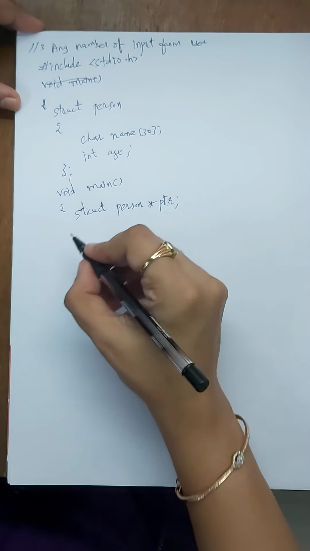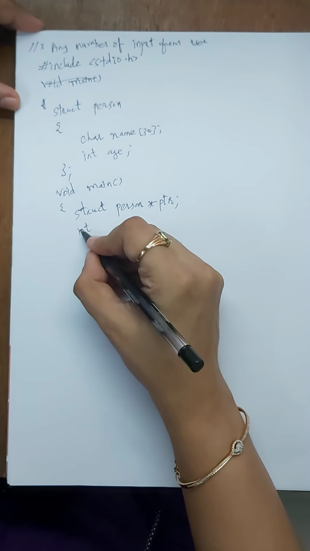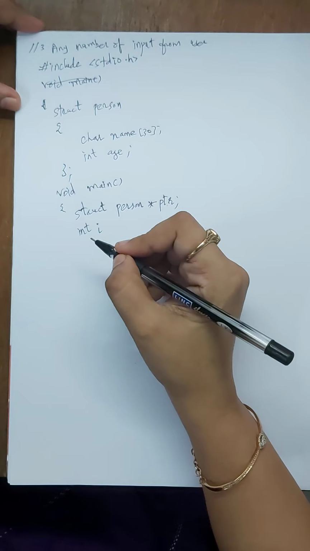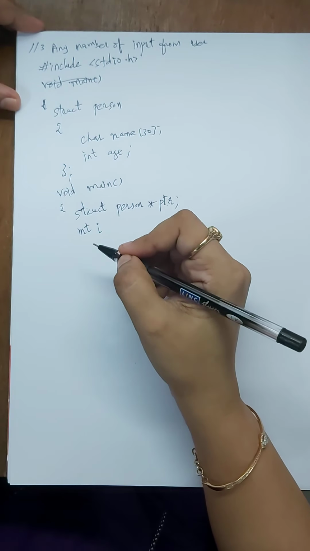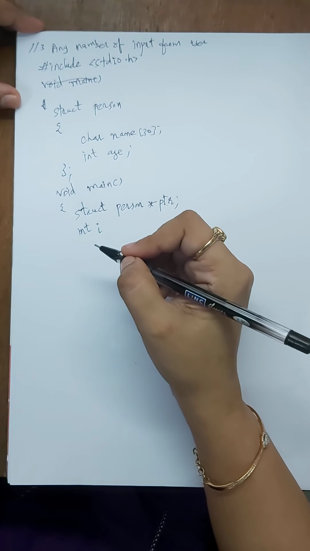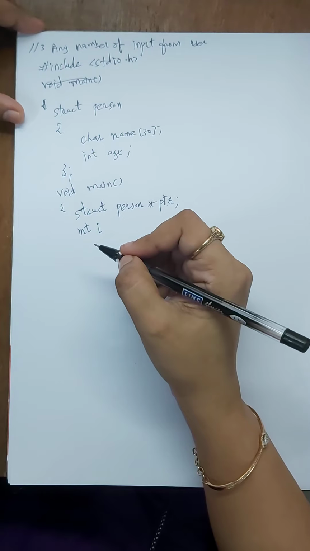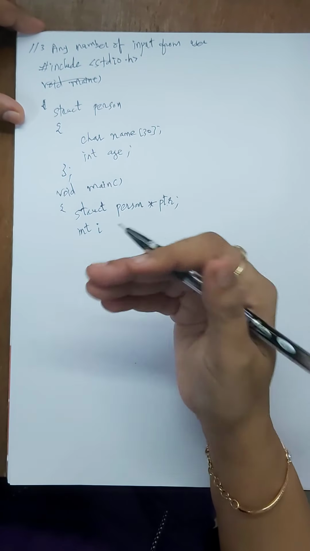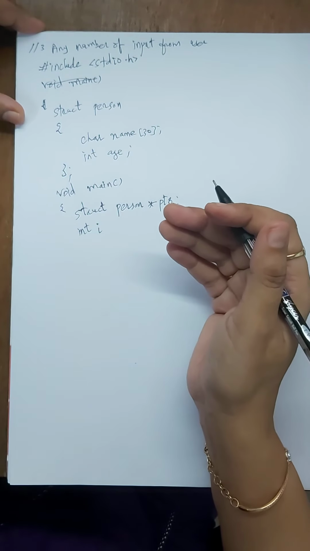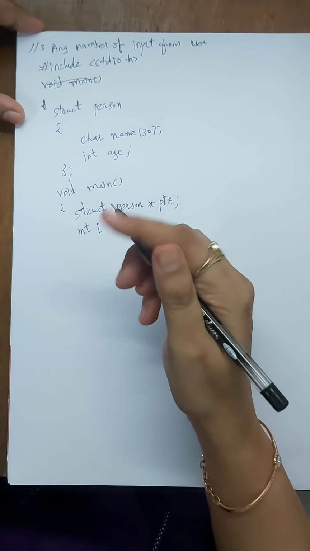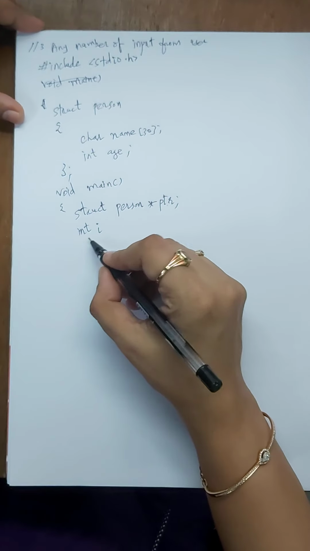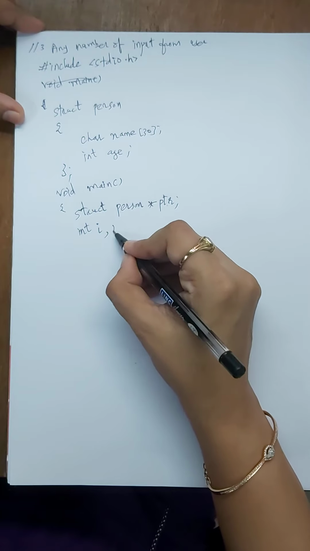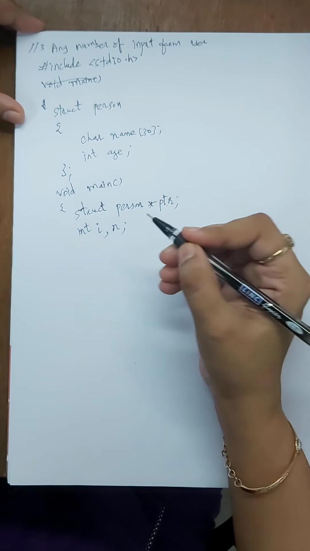Now we'll take integer i, because we need a for loop with indexing. i varies from 0 to n, because we'll ask the user how many persons they want to input for this program. So integer i for indexing and total n number of inputs.